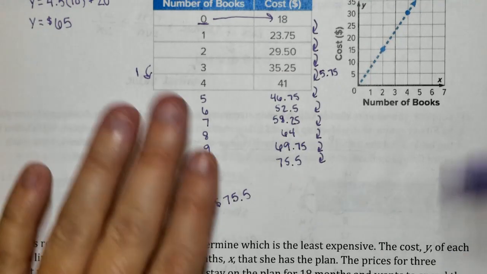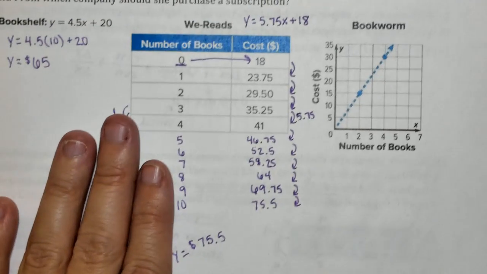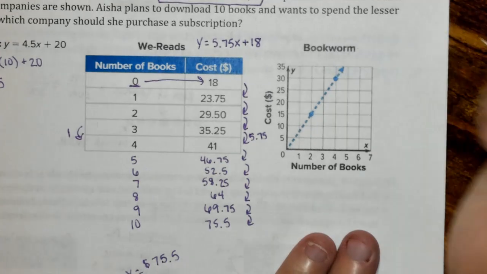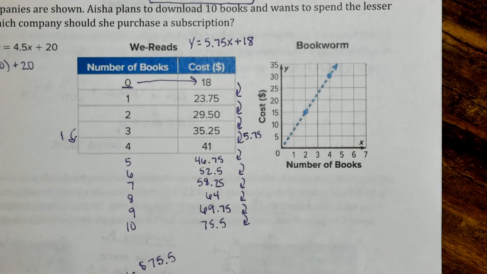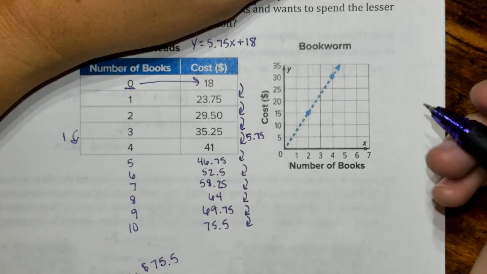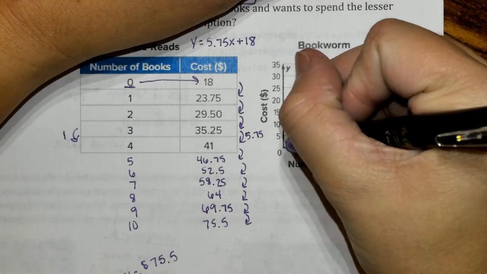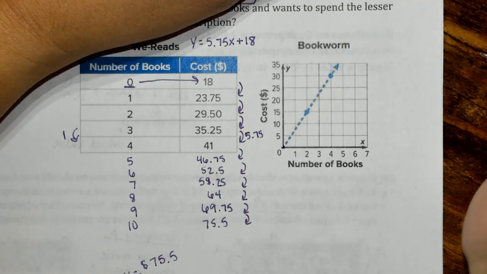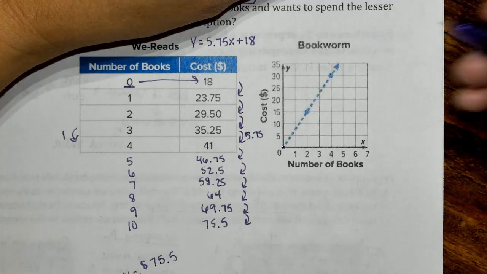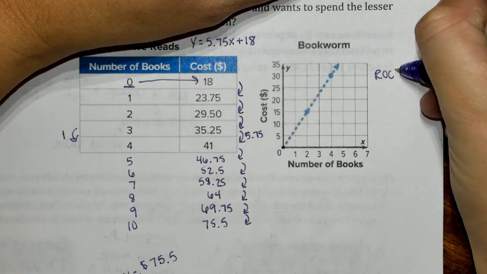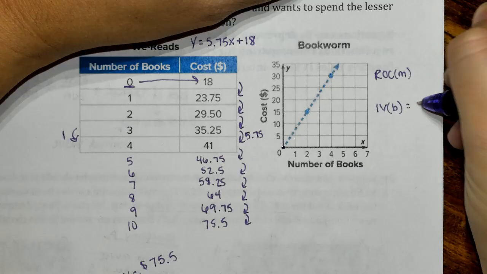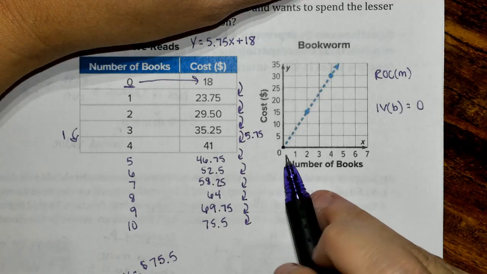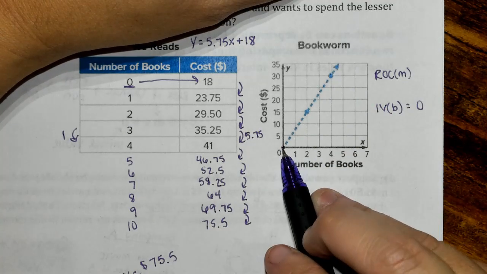All right, let's look at the next one, the graph. This is bookworm. The graph doesn't go to 10, so I would definitely write an equation in slope-intercept form, but it's going to be simple on this one. The 0 is where that line goes through the y-axis, so I want to find rate of change m and initial value b. The initial value is 0. That's real simple because this line goes through the y-axis at the 0.